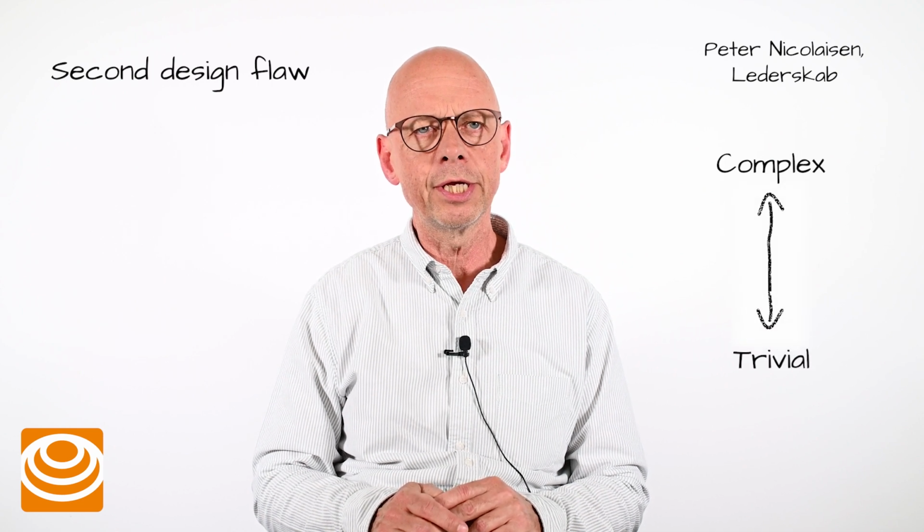The second design flaw occurs when the span between the most complex and the most trivial matters covered by one position is too large for a single individual to handle well. He/she will either lack the abstraction level to deal with the most complex issues or will not be able to concentrate on the most trivial ones.